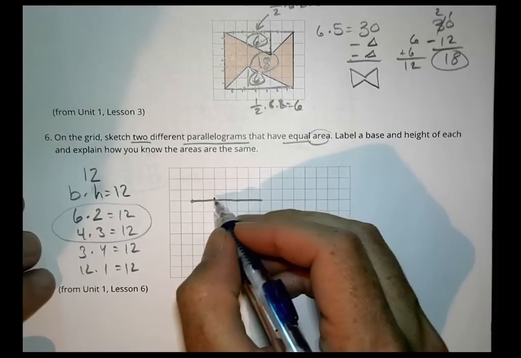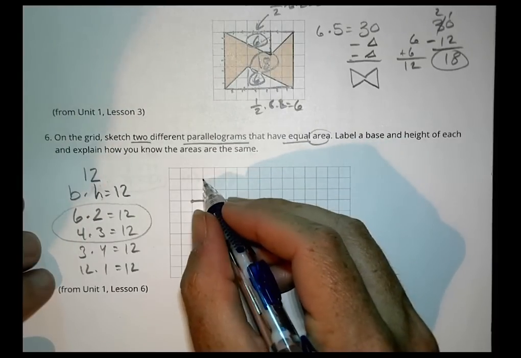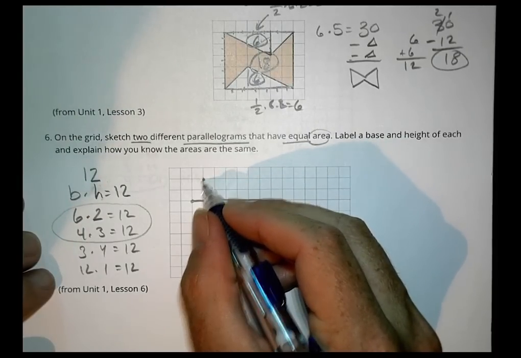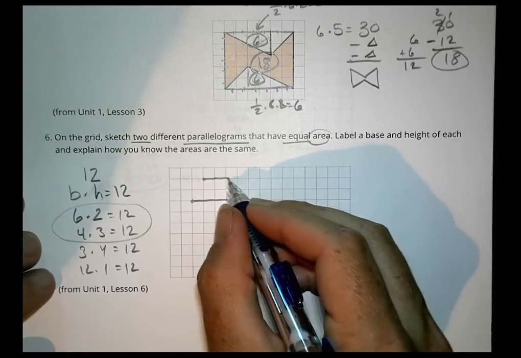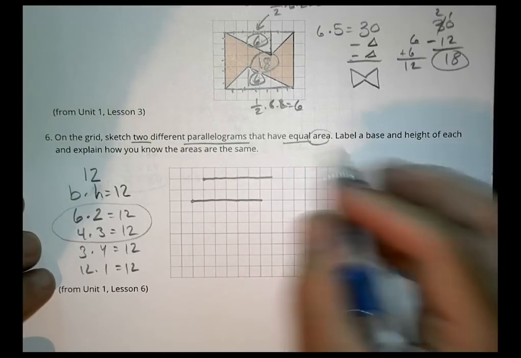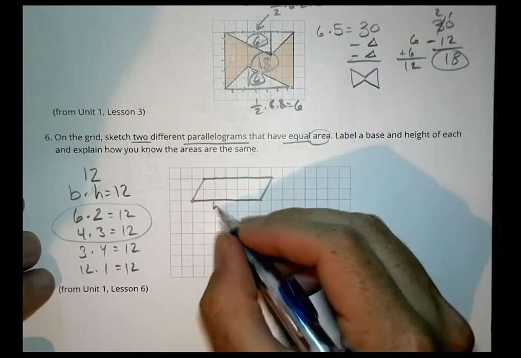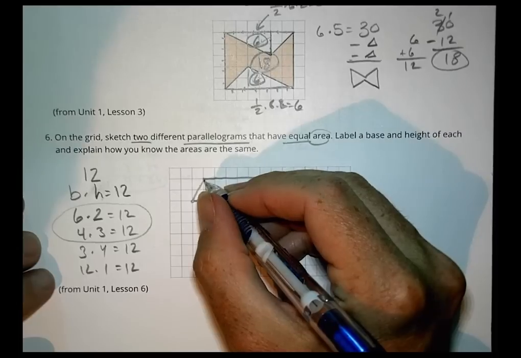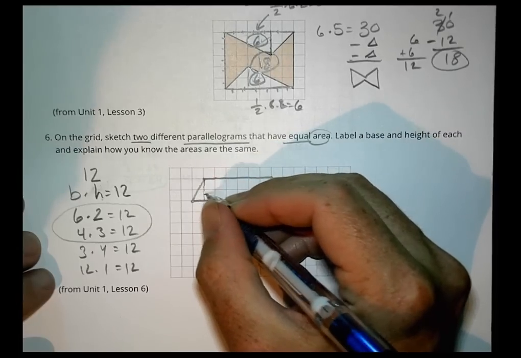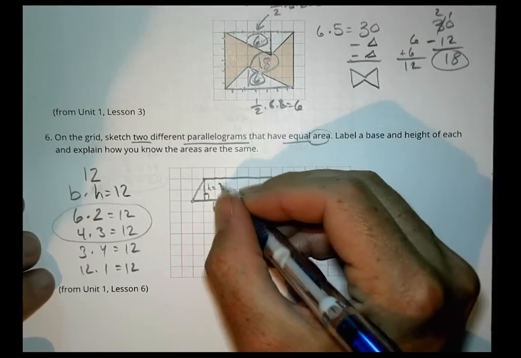And a height of 2, I can go up here. 1, 2. I have a height of 2 right there. 1, 2, 3, 4, 5, 6. My other parallel lines can be there. I connect the dots. And I have a base equals 6, and a height equals 2.